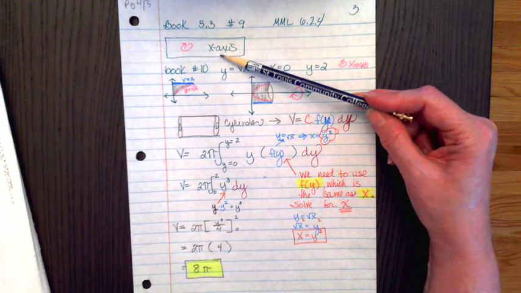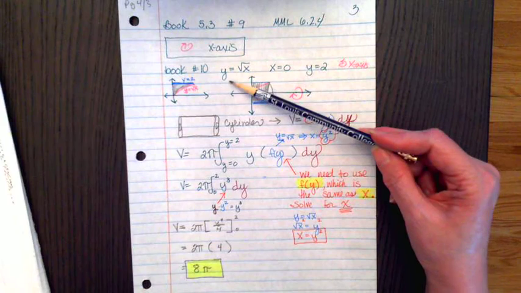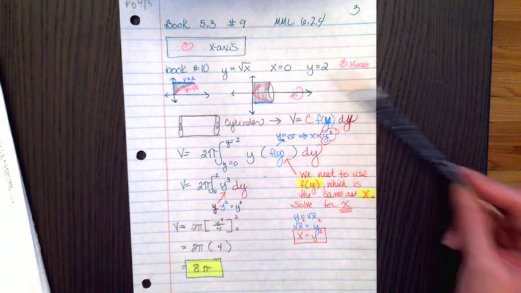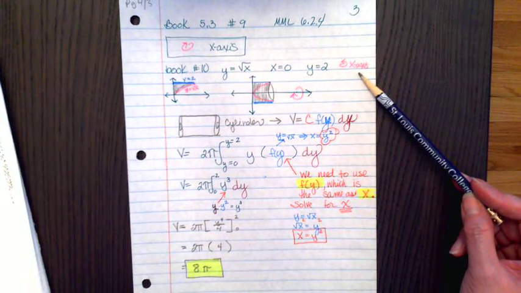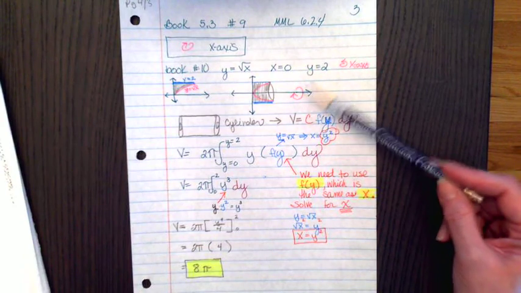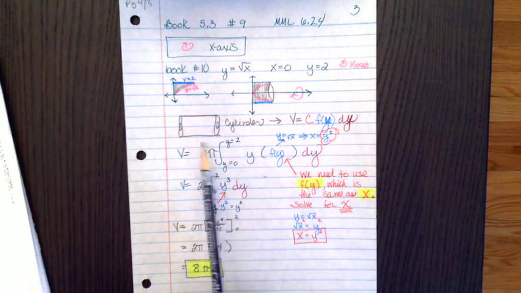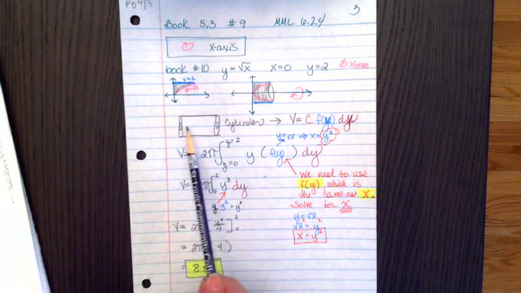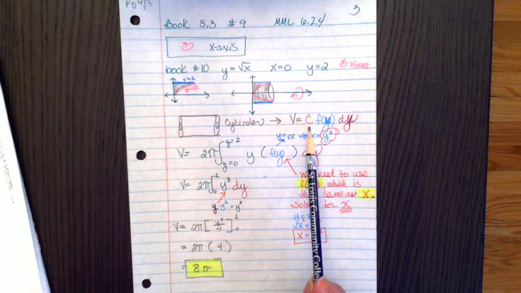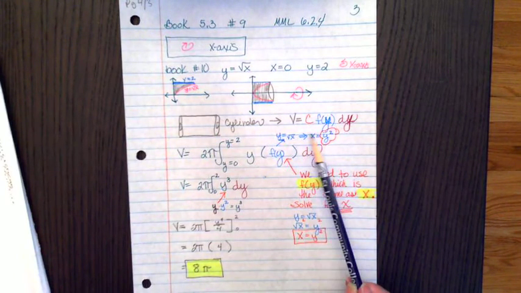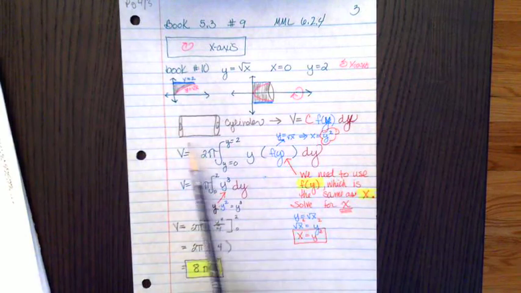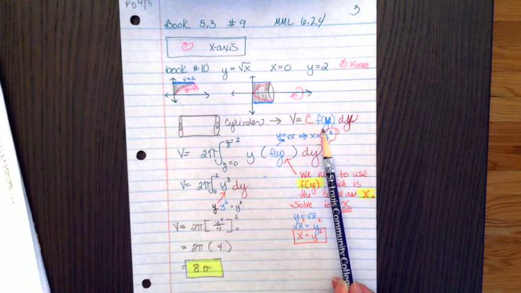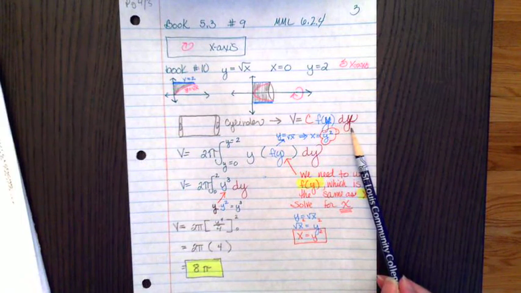So we're rotating over the x-axis because we have y equals the square root of x, x equals 2, and rotating over the x-axis. So the cylinders would look something like this, where the volume is the circumference of the circle times the height of the cylinder, which is going to be f of y, and then the integration goes dy.